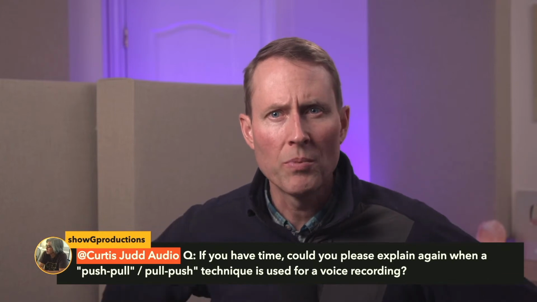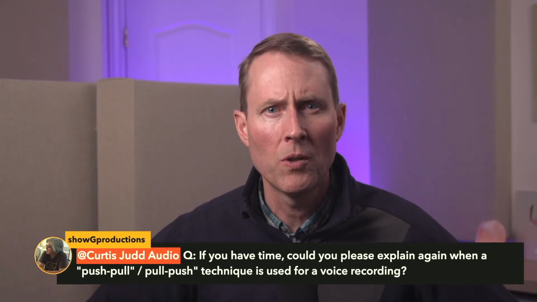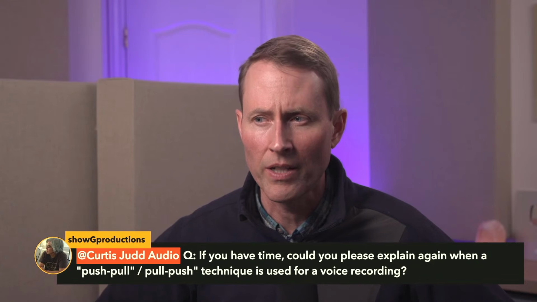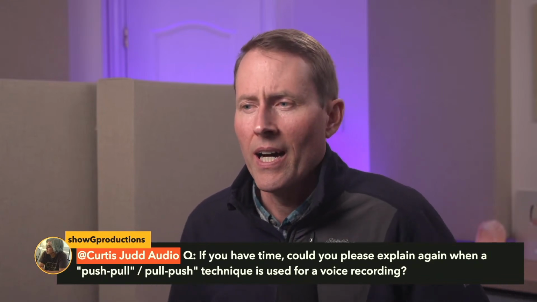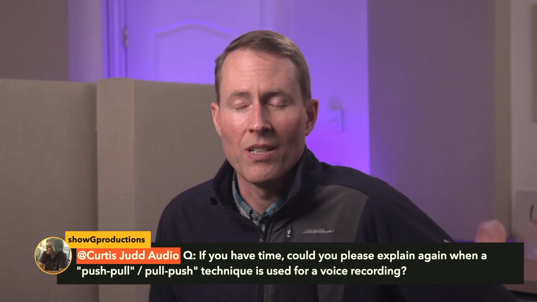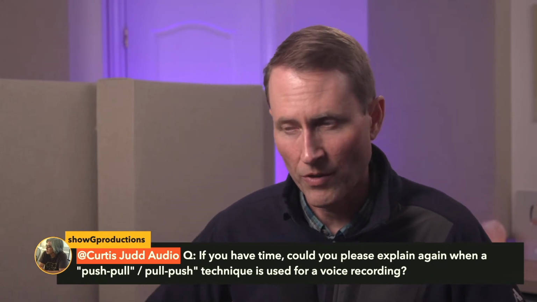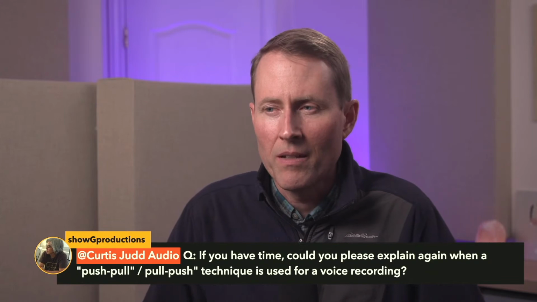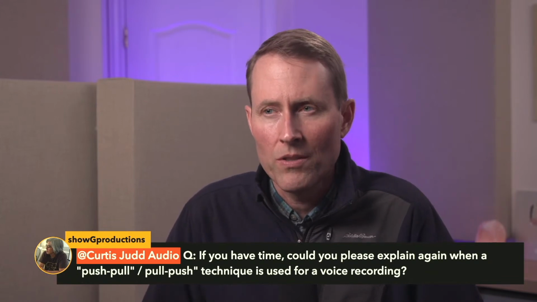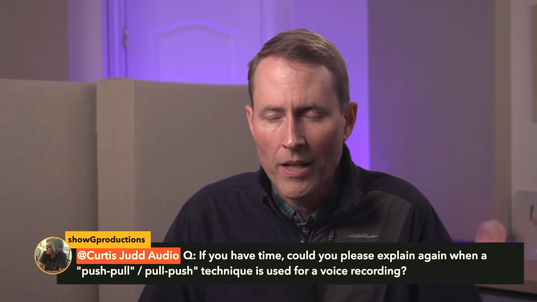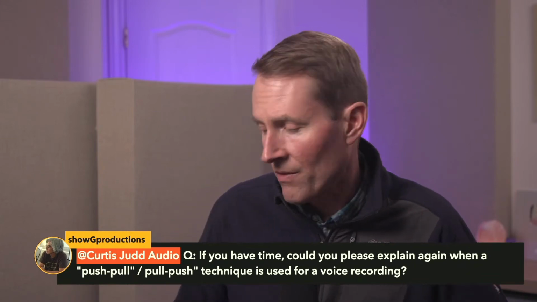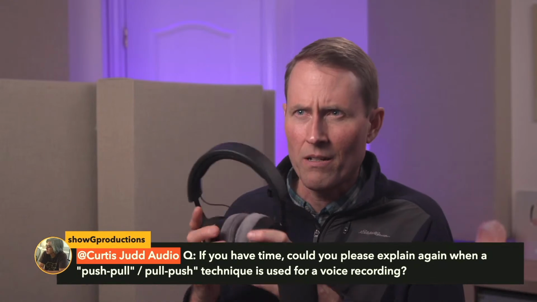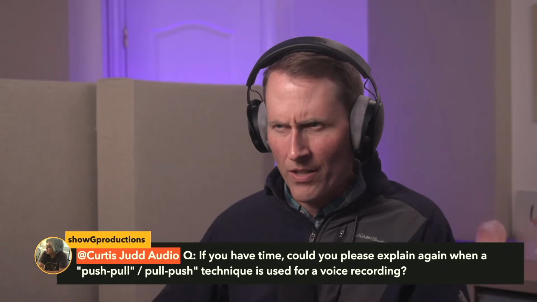If you have time, could you please explain again when a push-pull, pull-push technique is used for a voice recording? Usually, Shoji, at least in this case here, this is kind of the bass trick that's been used in lots and lots of music vocals, where they're trying to make the voice sound richer, a lot more low end to it, but without it becoming boomy. The problem is, in fact, let's do that. Let's go back over to the Mac here really quickly. Let me demonstrate something here.